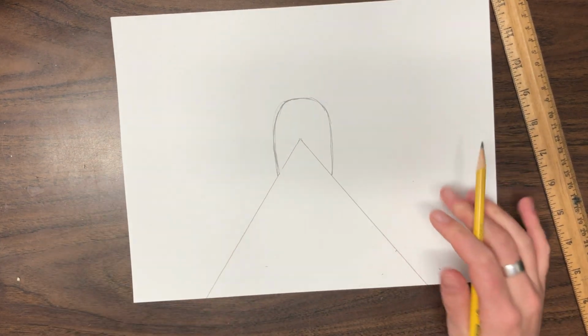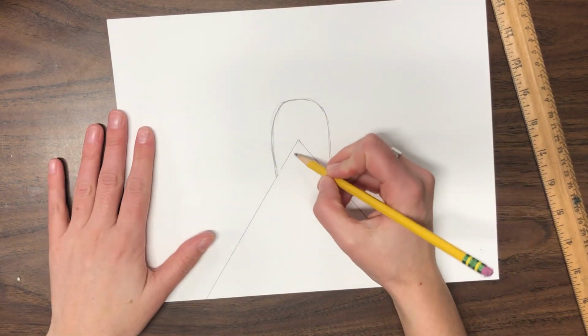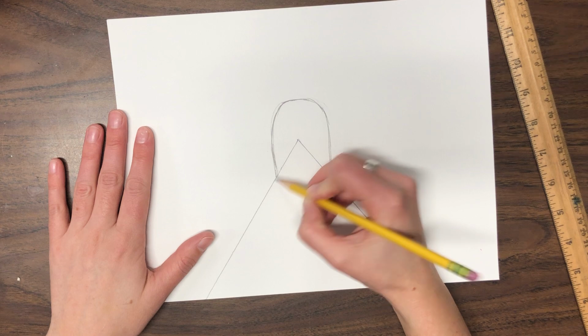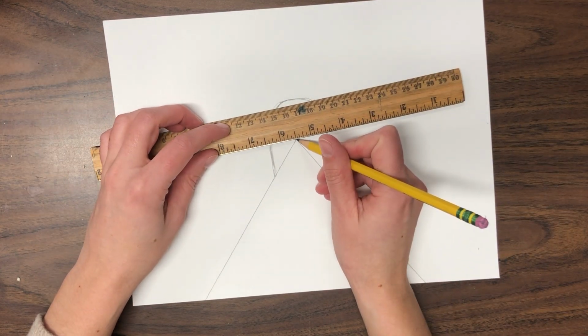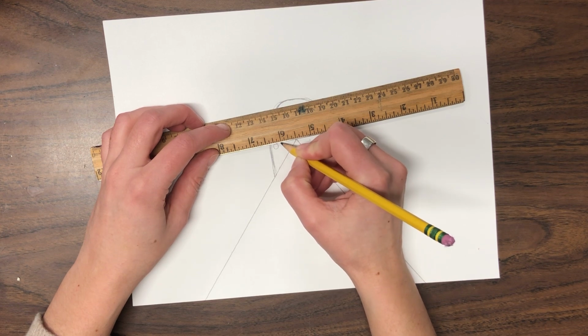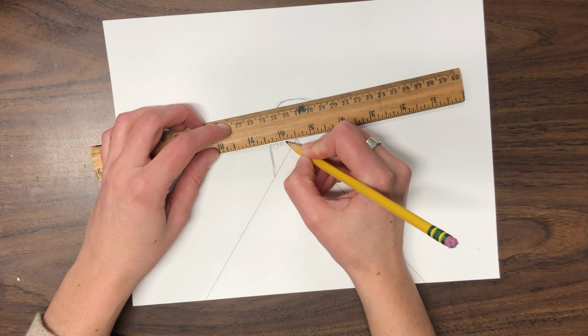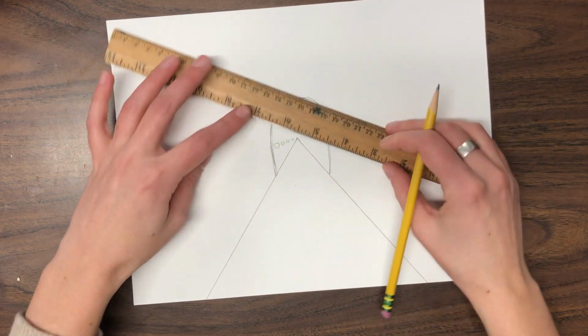Right? Then, what else do we need? Ooh, okay, let's do some lights because they often have lights in the tunnel. So I'm gonna line this up with my vanishing point and I'm gonna draw some circles, and as they get farther away, they get smaller, smaller, smaller. Okay, same thing on this side.